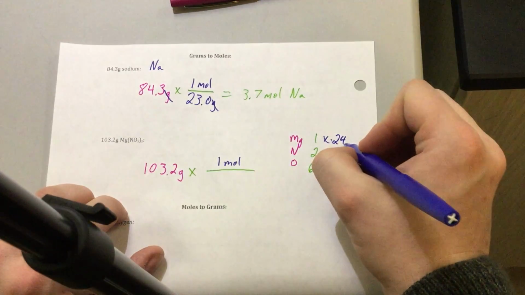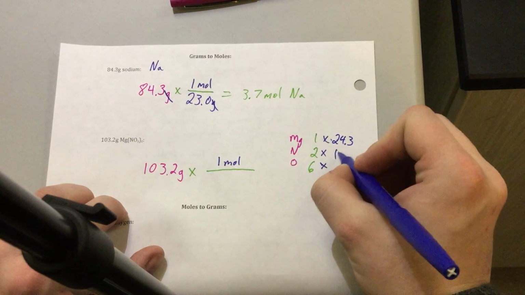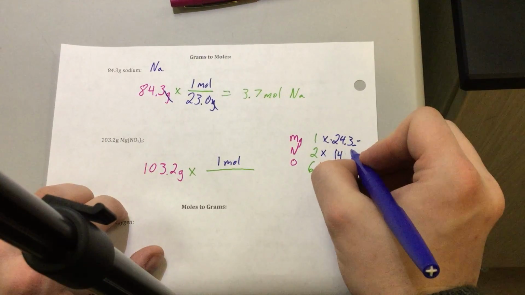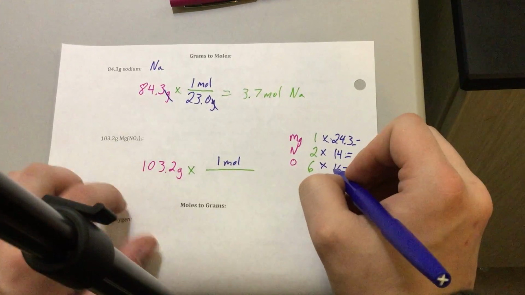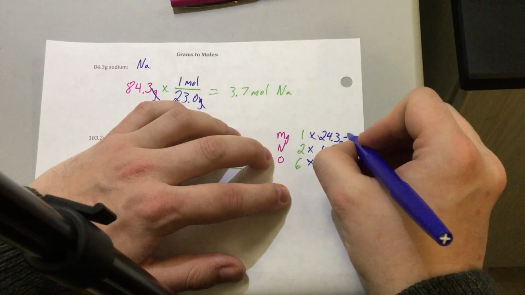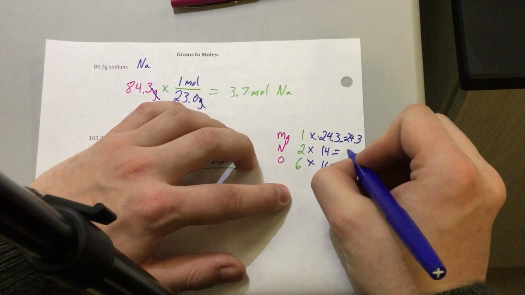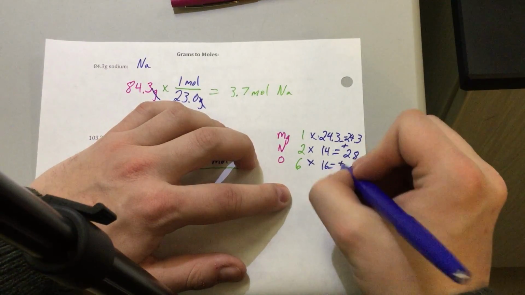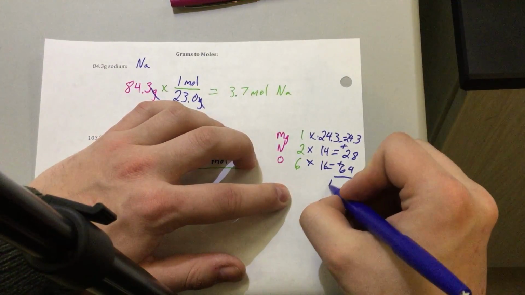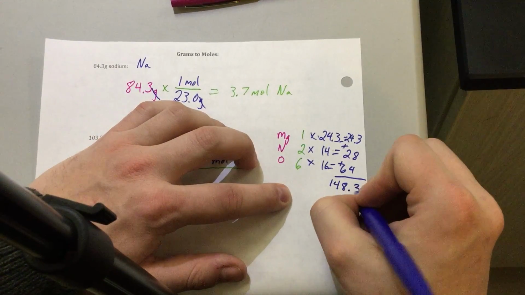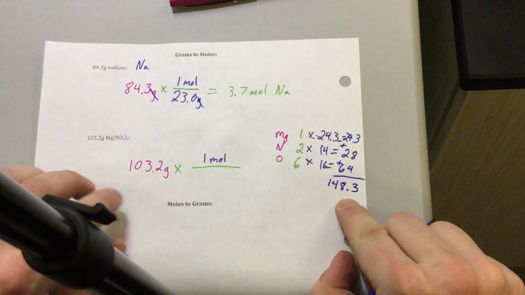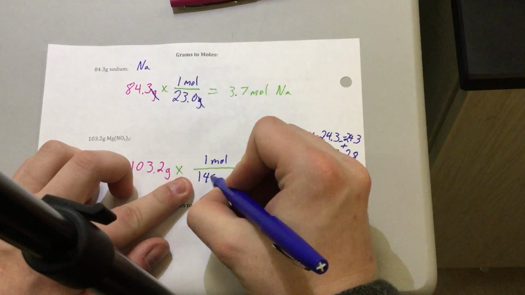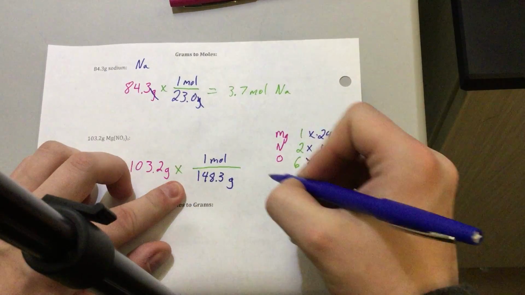Magnesium is 24.3, nitrogen is 14, and oxygen is 16. Now I need to multiply them all together, and I'll get 24.3, 28, and 64. When I add those together, I'm going to get 148.3. This number right here is what's going to go down below the moles. So I have 148.3 grams.